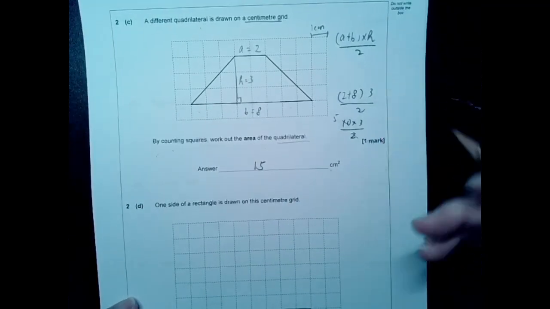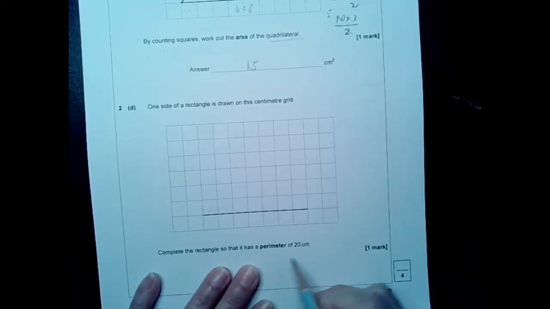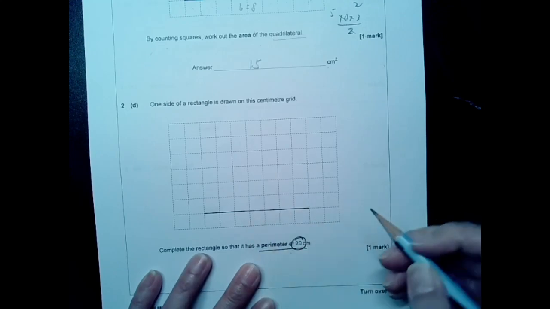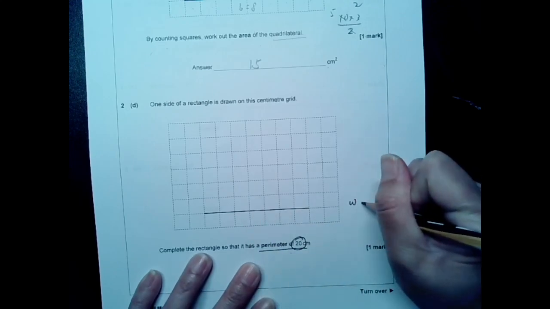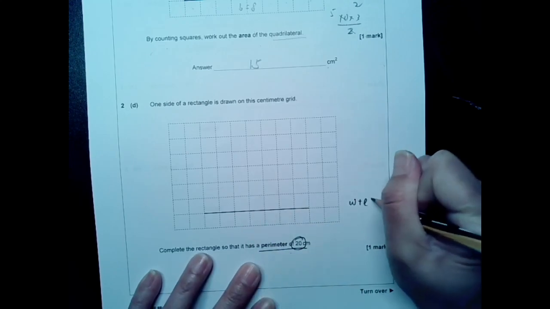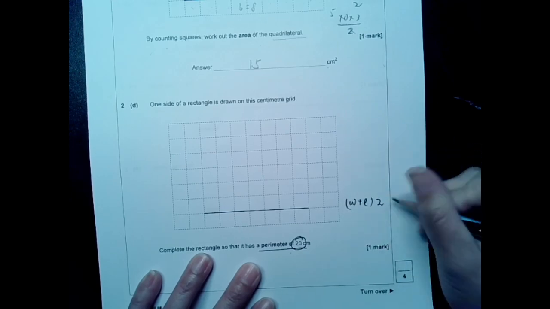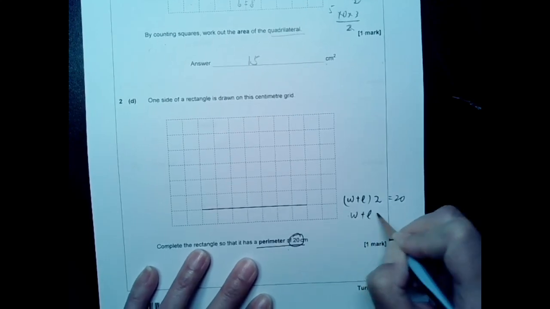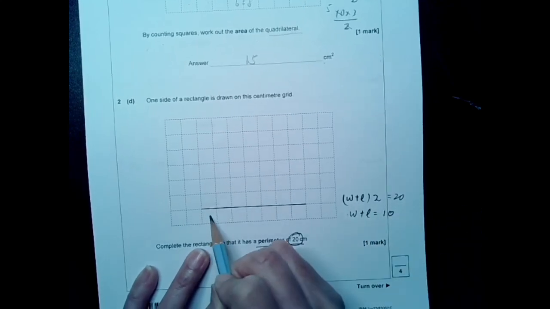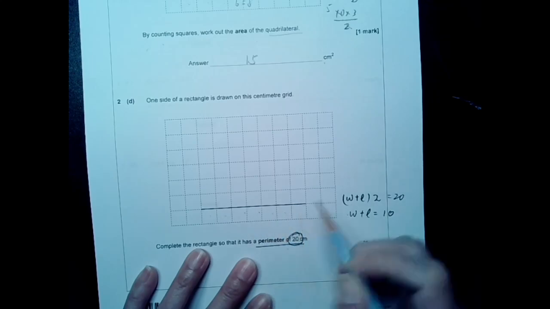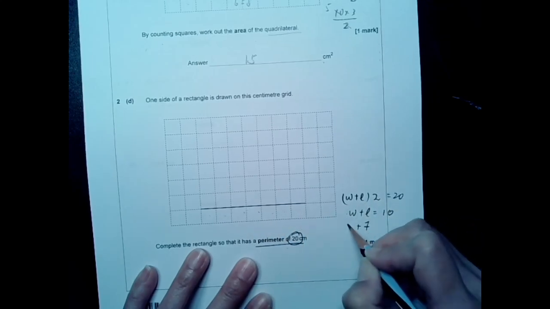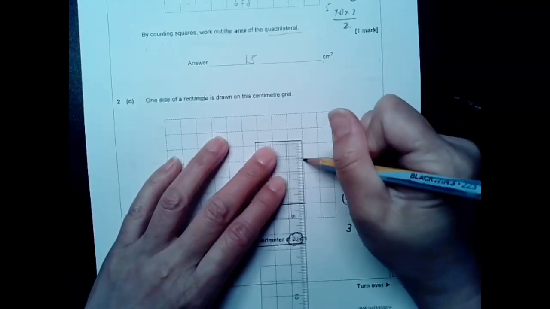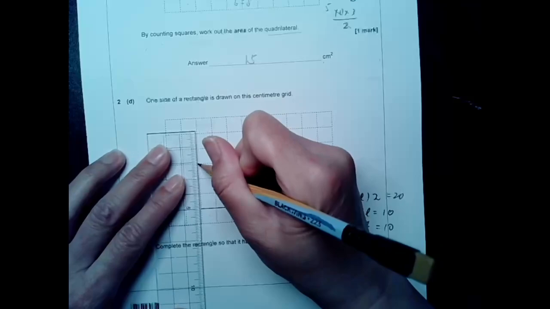Oh, there's only one mark. I do a lot of things here. All right, and then the rectangle has a perimeter of 20. Which means we have (width plus length) times 2. So I have 20 here, so W plus L should equal 10. I have 7 here, so the other side has to be 3. So I will have to draw this 3 units and then complete the rectangle here.